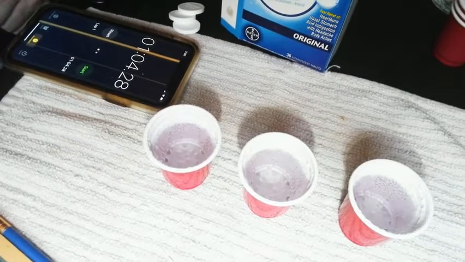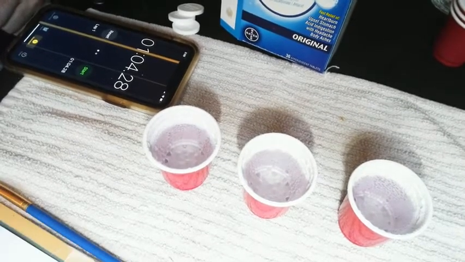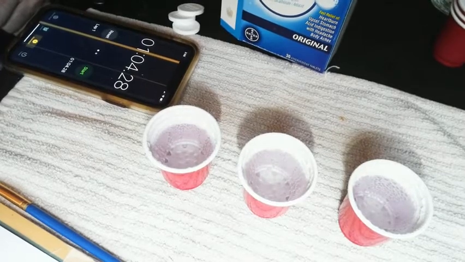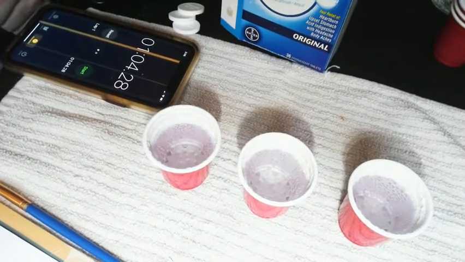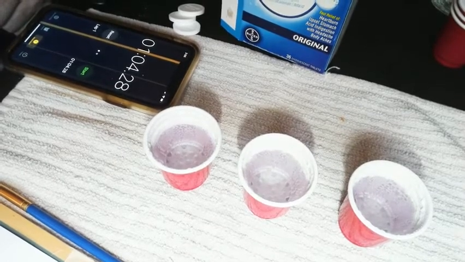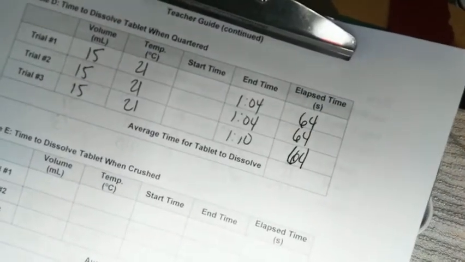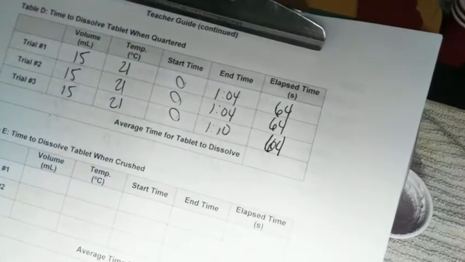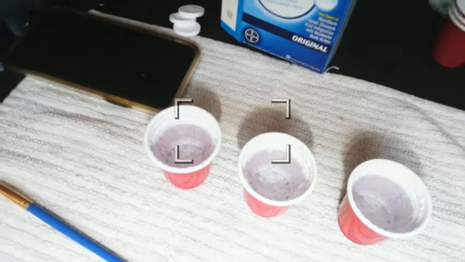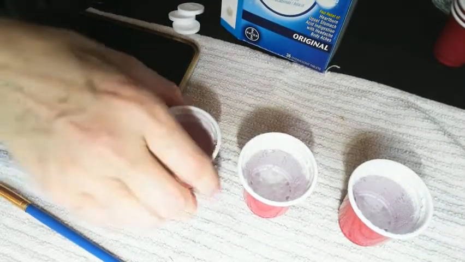And we'll convert that to 64 seconds for each one, because we want them all in just seconds, not minutes and seconds, right? So that's kind of where our information comes from. Our start time was 0, so I'm not using a clock, I'm using a stopwatch, so that would be more useful if you were using a clock.